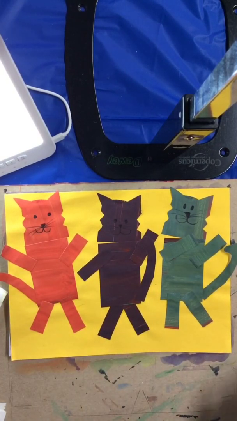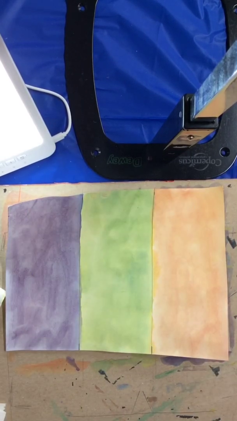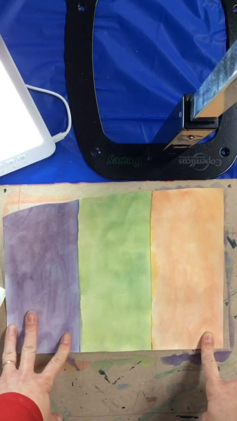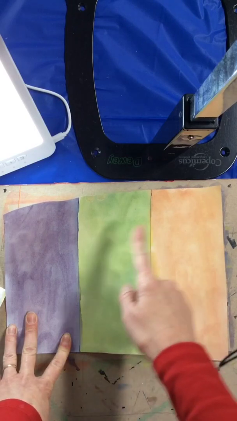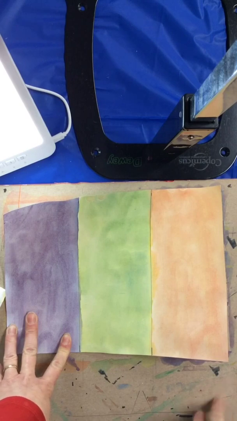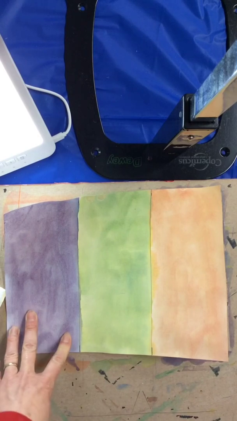Hi, boys and girls, I'm back. Now you can see how cute this crazy cat collage is. All right, this is what your paper should look something like when it's all dry. Now, I find it easier if I cut the paper apart and I put all three pieces on top of each other. I can draw on one, but then cut all three out at the same time.